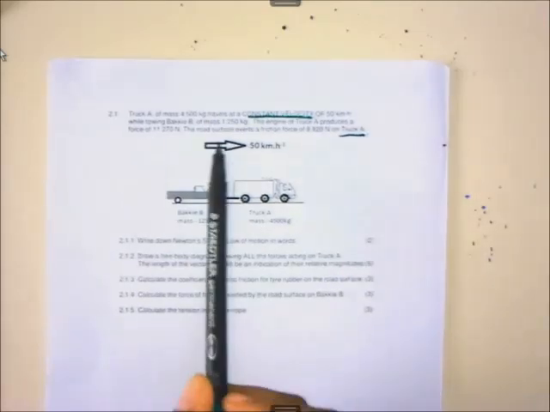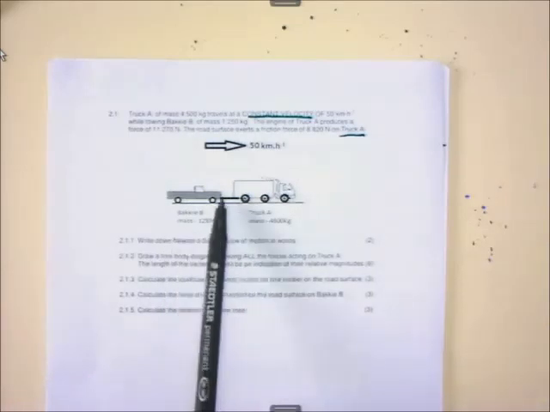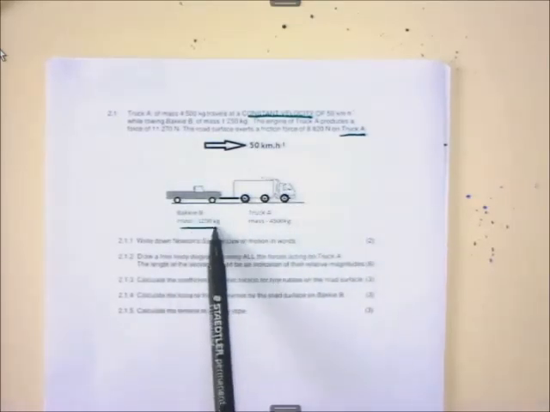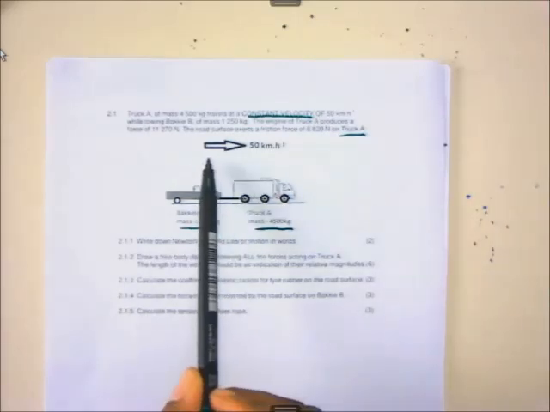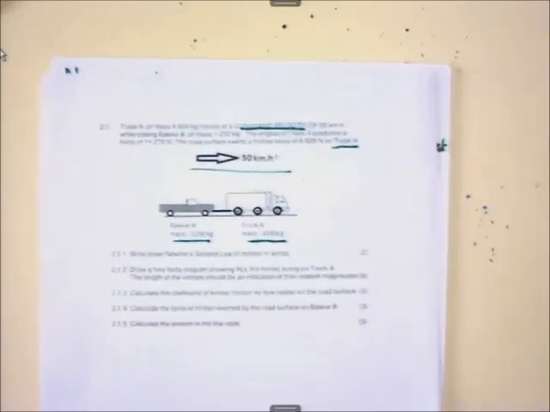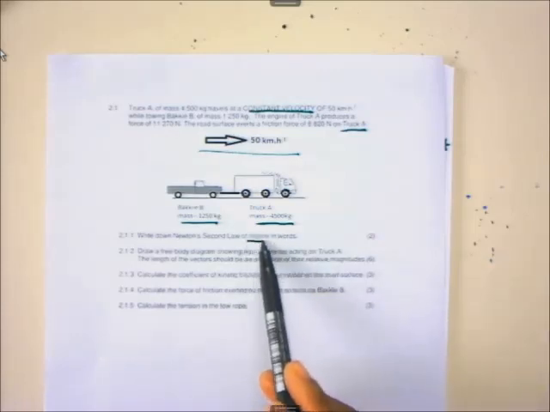So here we are given the buggy and the truck. The mass of the buggy is 1,250, and the mass of the truck is 4,500. And also we are shown the direction of motion. Now, the first question will be: write down Newton's second law of motion in words.